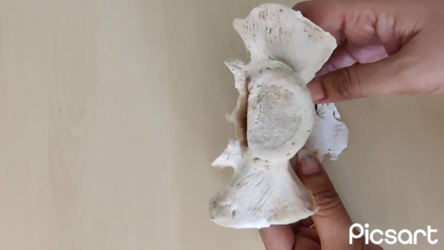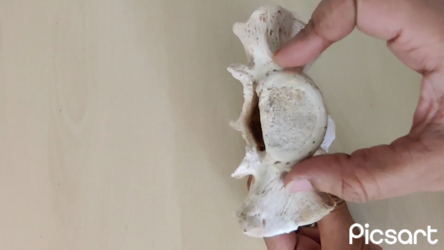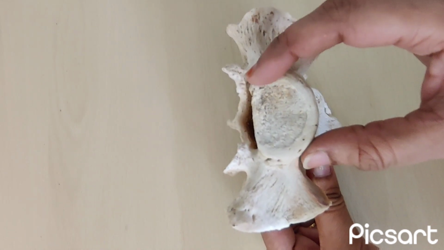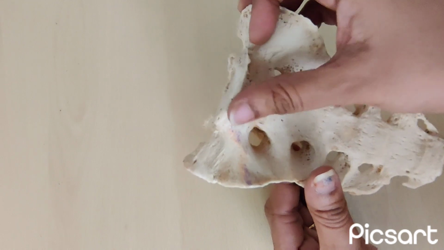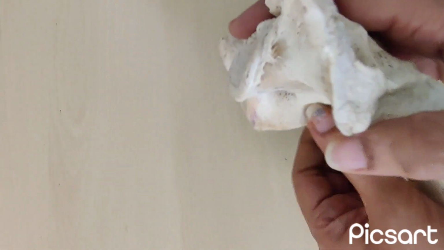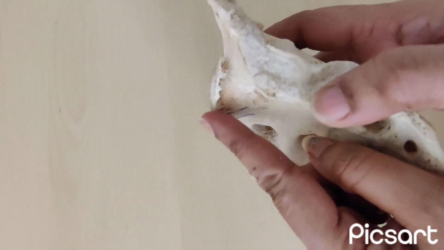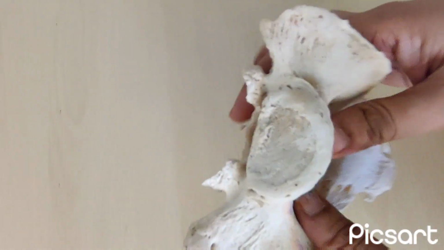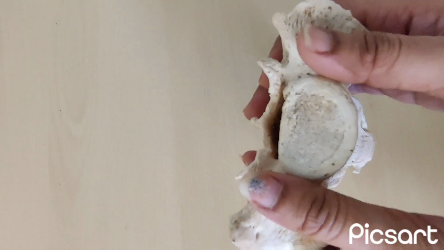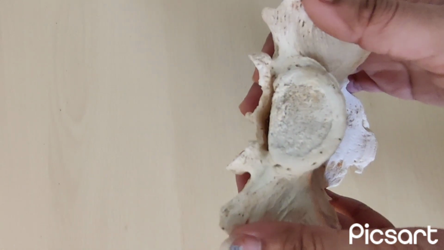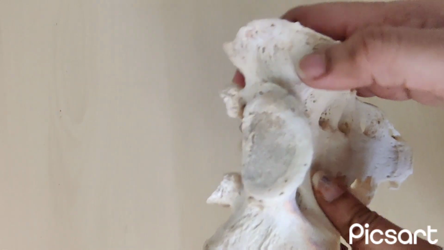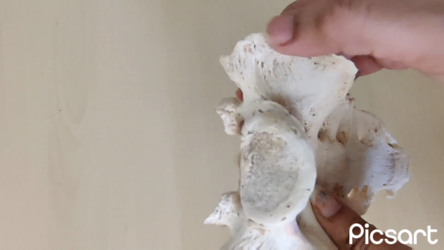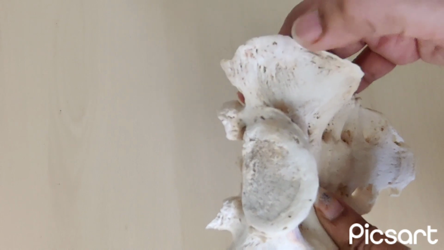Then this is the base, which is having in the middle the body of S1 vertebrae. The anterior margin of this is very prominent, as we can see. This is known as sacral promontory. Then these are the lateral surfaces known as ala of sacrum. This ala is smooth in its medial side and it is rough in its lateral part.